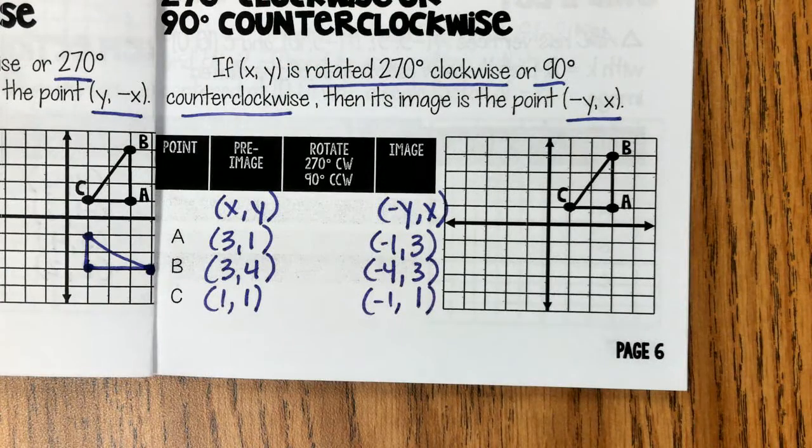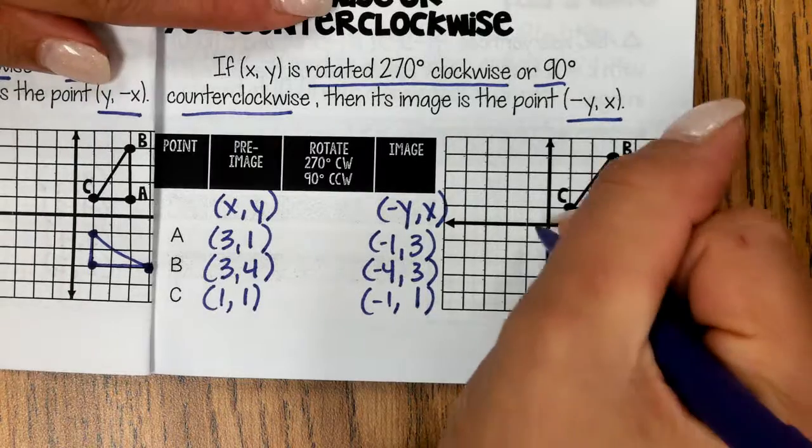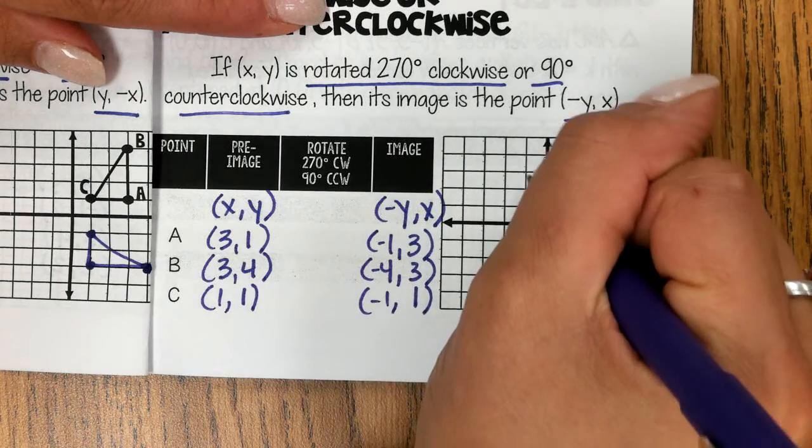Very good. All right, plot those. Negative 1, 2, 3.